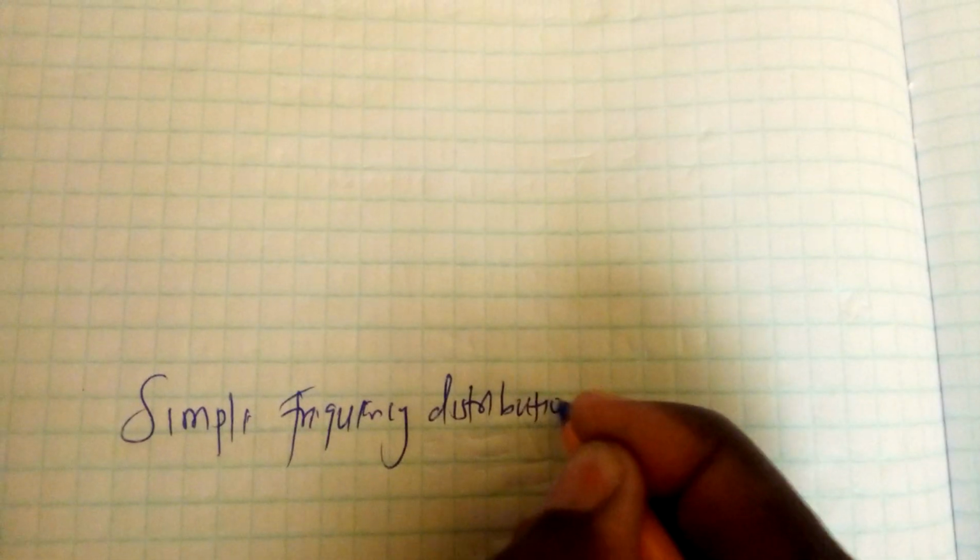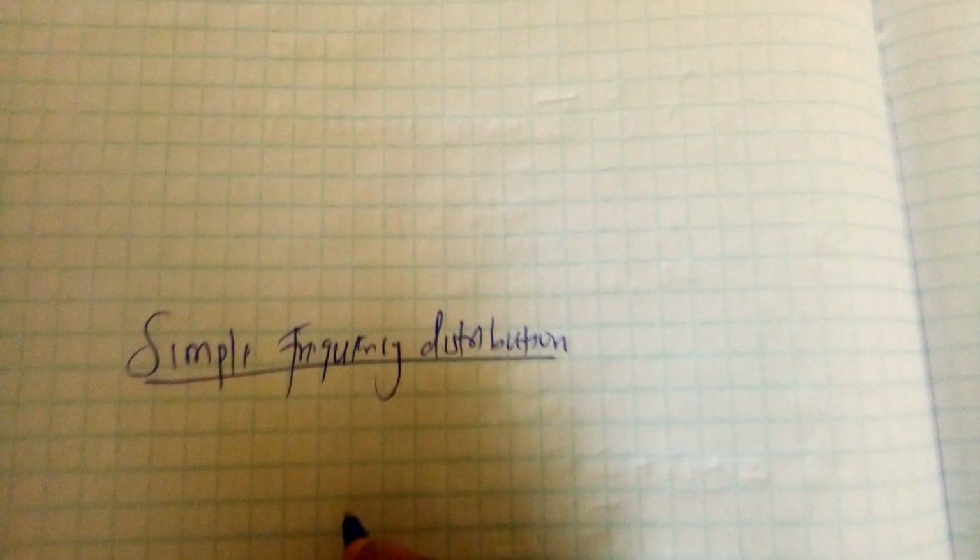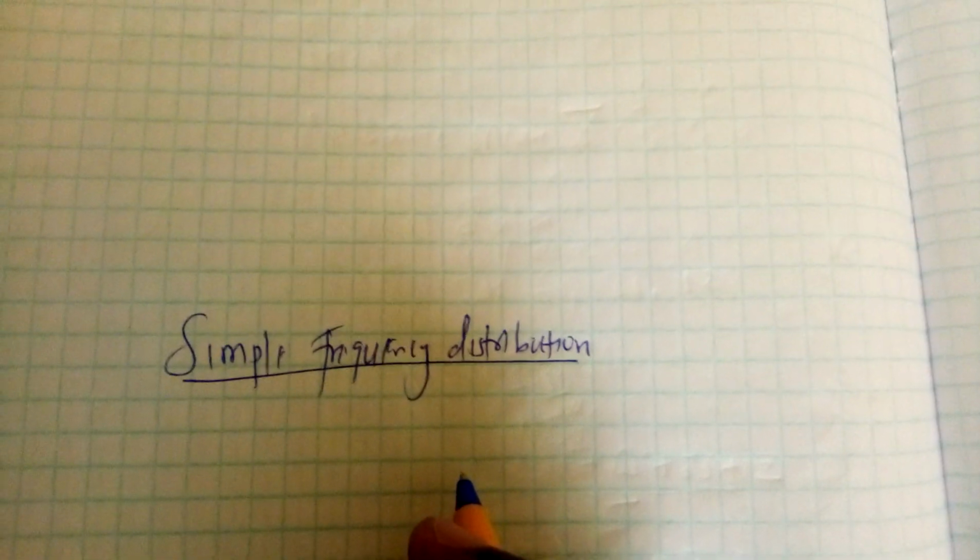My name is Martin. In this class, we're going to discuss the measures of central tendency. We're going to continue with the calculation of mean for a simple frequency distribution. So when you talk about simple frequency distribution, we are talking about where you're given data that has frequencies.